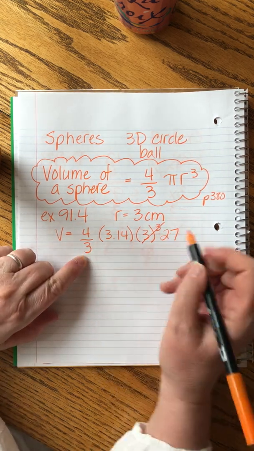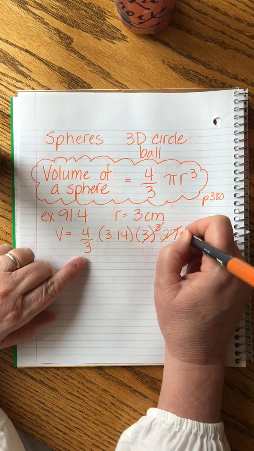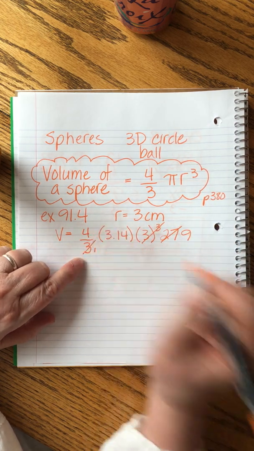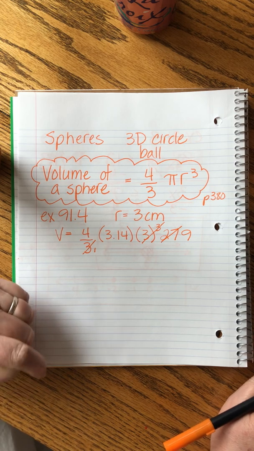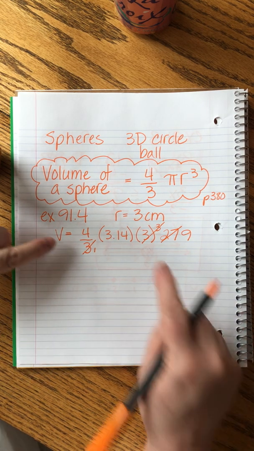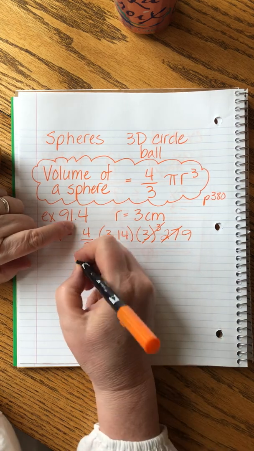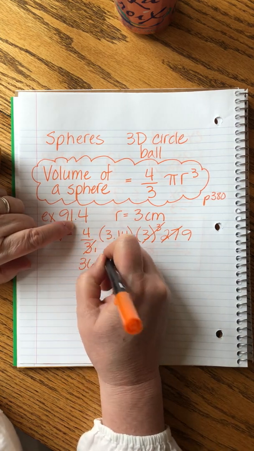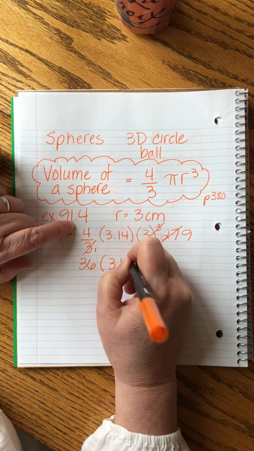And the 3 and the 27 can cancel. This will be a 9, and that will be a 1. That's gone. So now, all we have to do is multiply 4 times 9, that's 36, times 3.14.